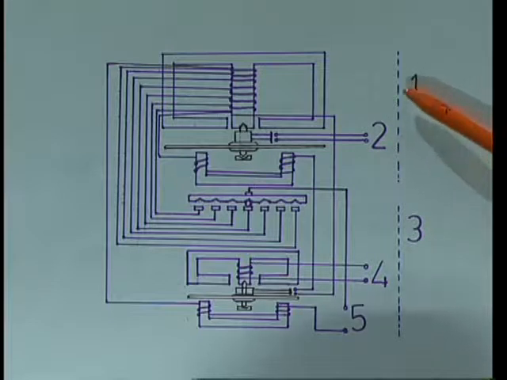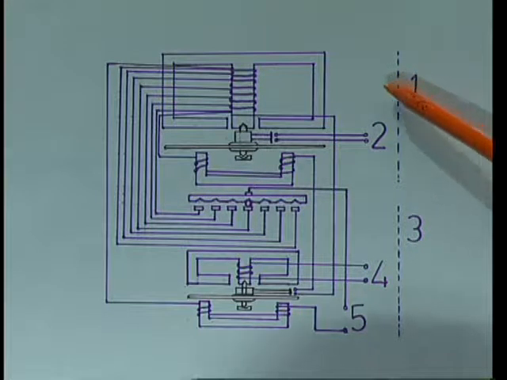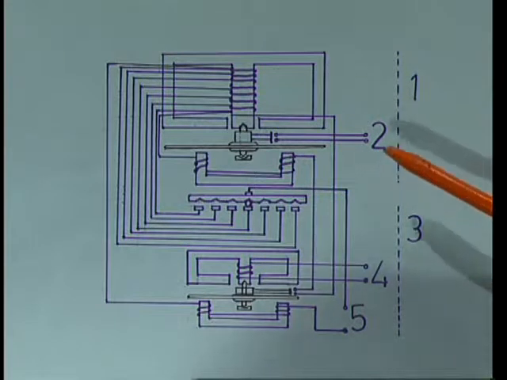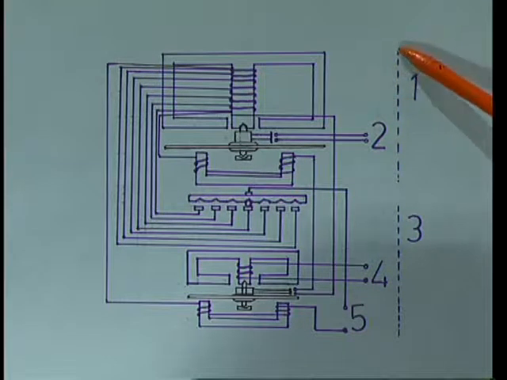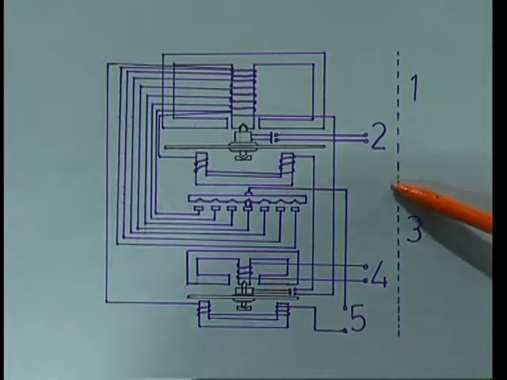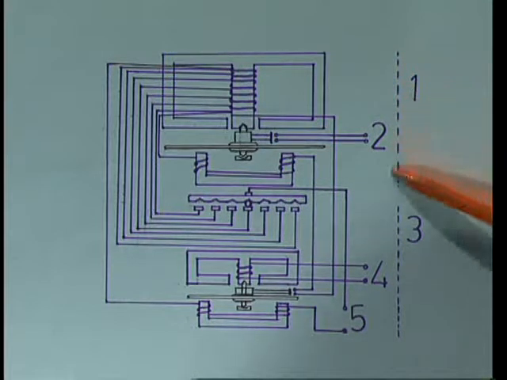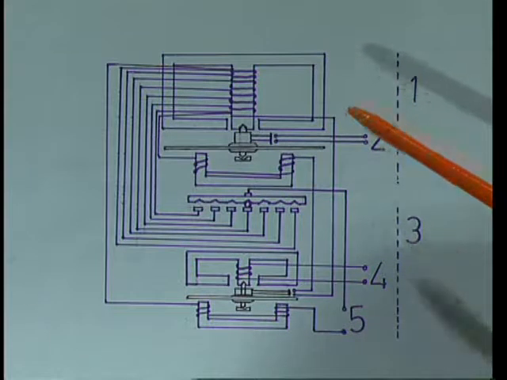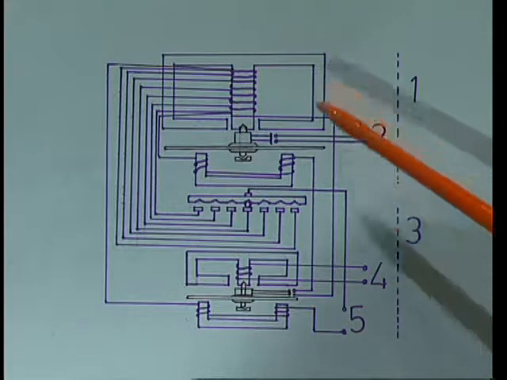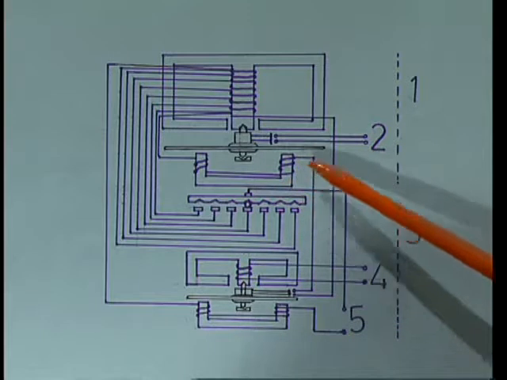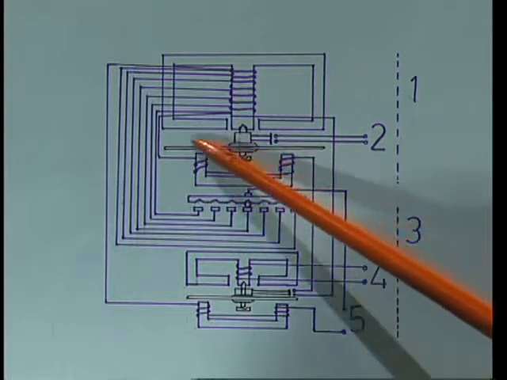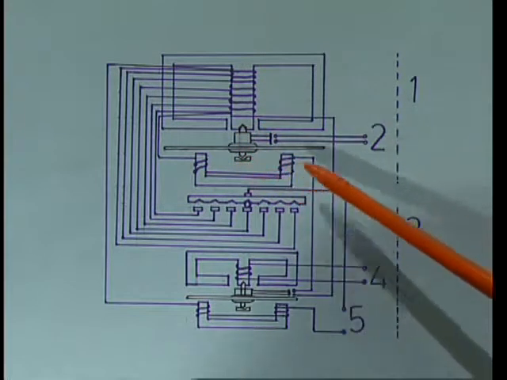This is an induction type directional overcurrent relay. Here is the overcurrent element. The overcurrent element consists of an upper magnet, a lower magnet, the trip circuit contacts, and a disc or spindle.